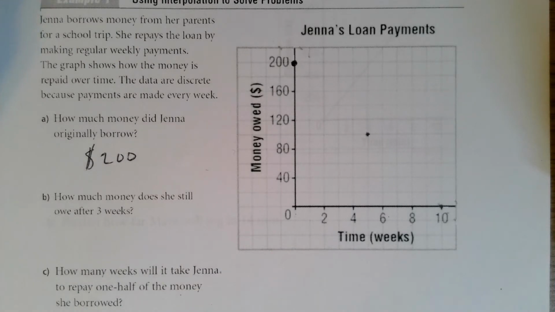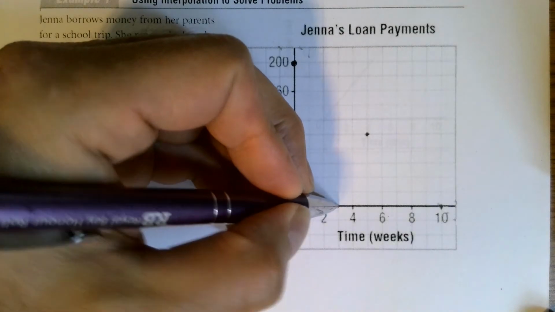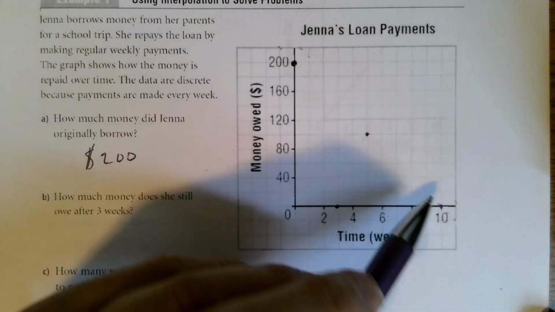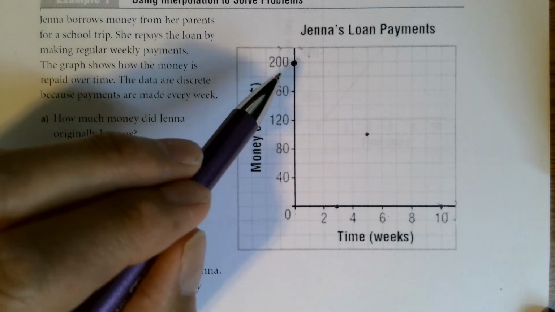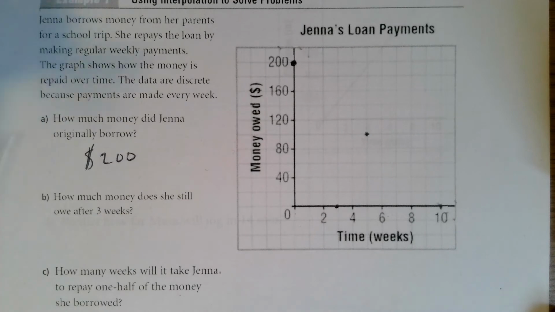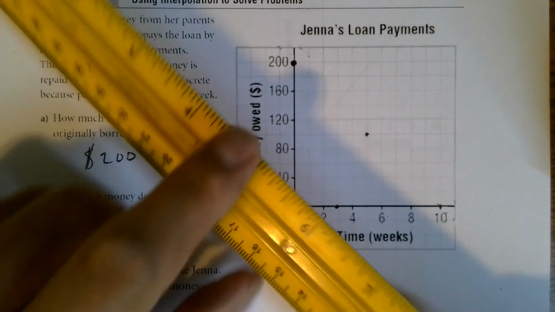Okay, and now we want to know how much she owes after 3 weeks. So here's 3 weeks here, between 2 and 4, obviously. And we want to figure out which point would go up here above 3 weeks. Well, let's take a ruler and have a look here.